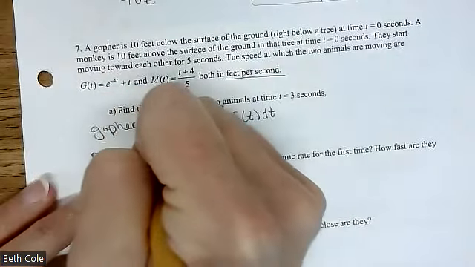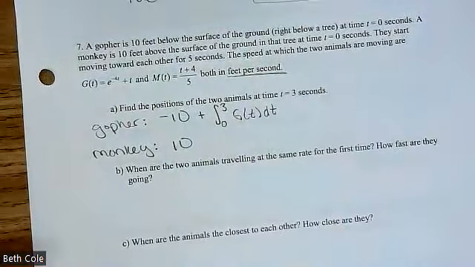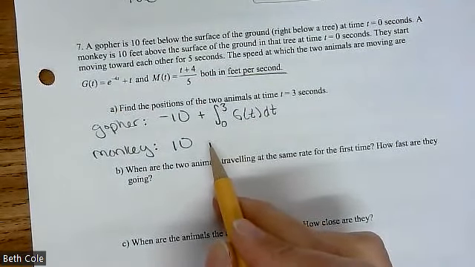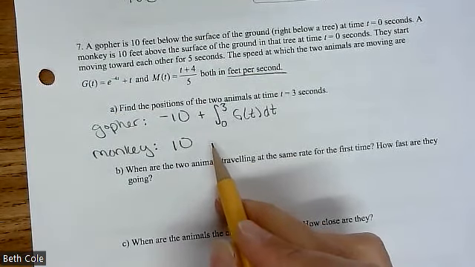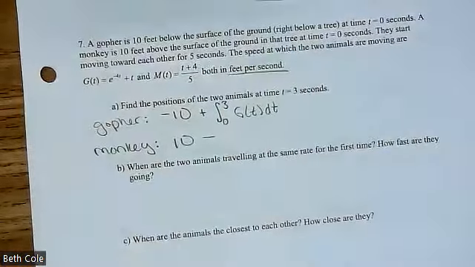All right, and then for the monkey, he starts at positive 10. He's moving downwards. So what do we put next? Plus or minus? He's moving down. There we go.